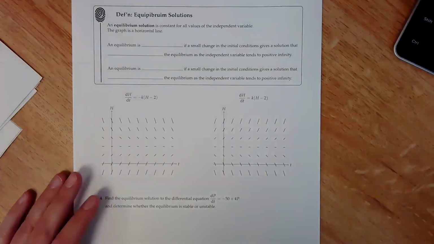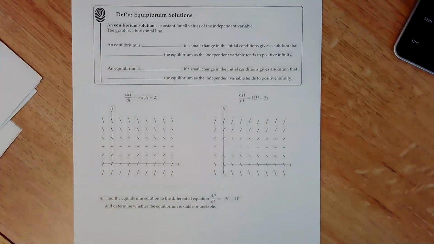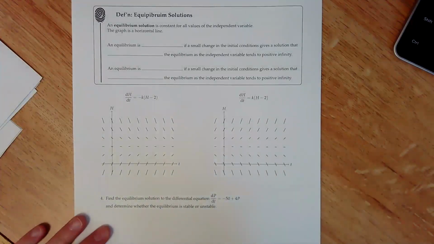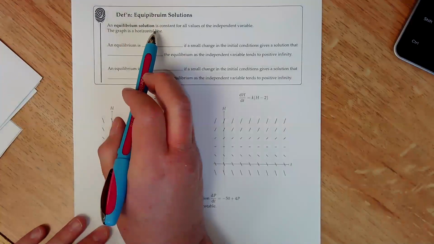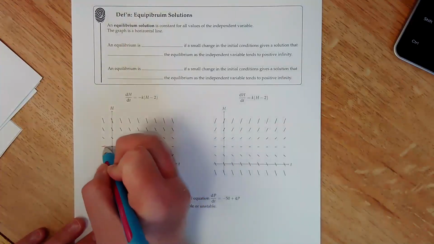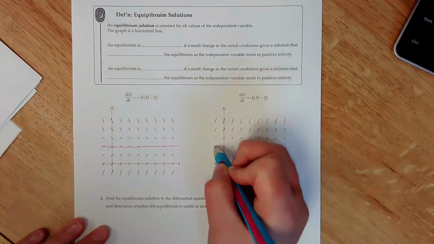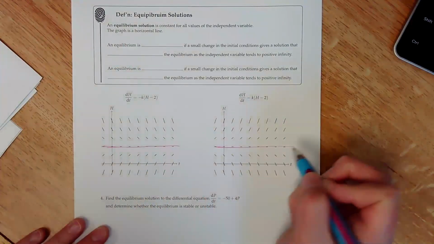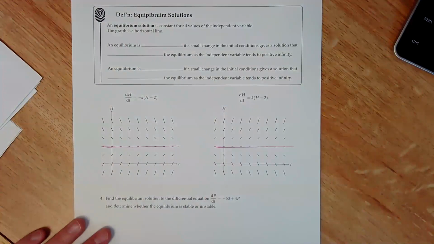All right, so an equilibrium solution is constant for all values of the independent variable. And you can see this on your slope or direction field where you have a horizontal line. So that graph gives you a horizontal line. So here I have a horizontal line, and here I have a horizontal line. So those look like they are equilibrium solutions.